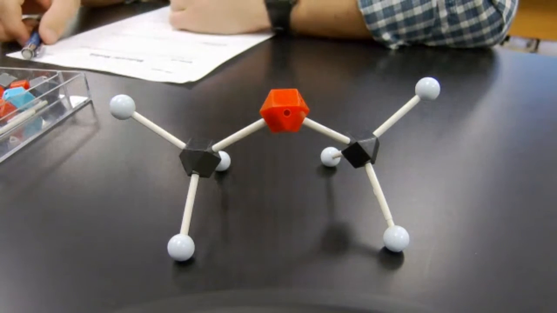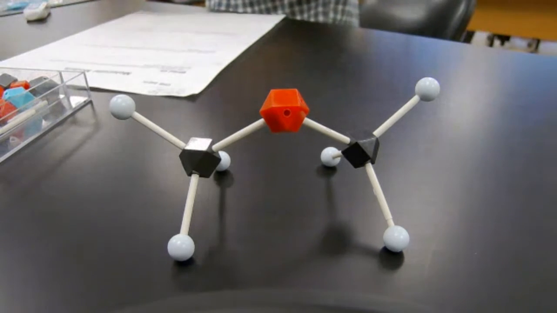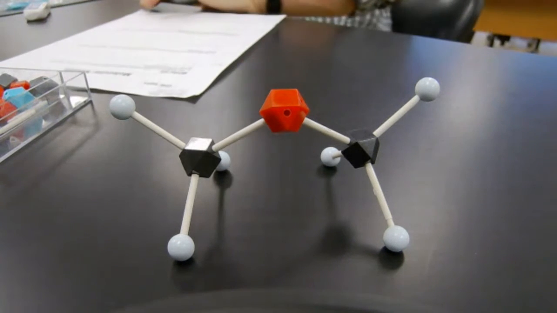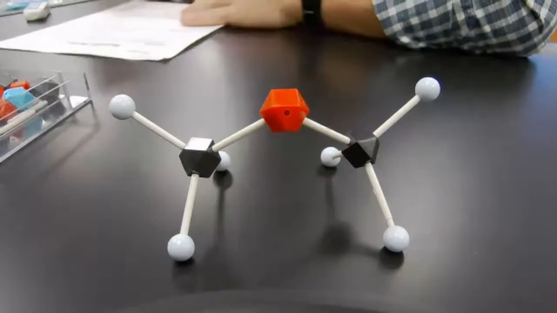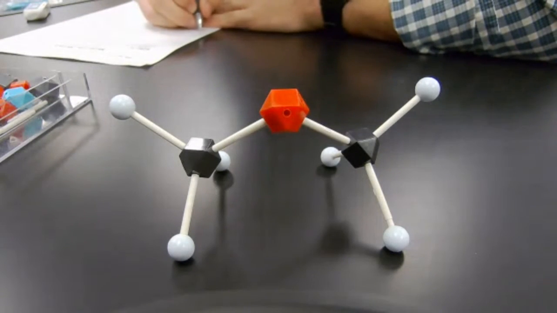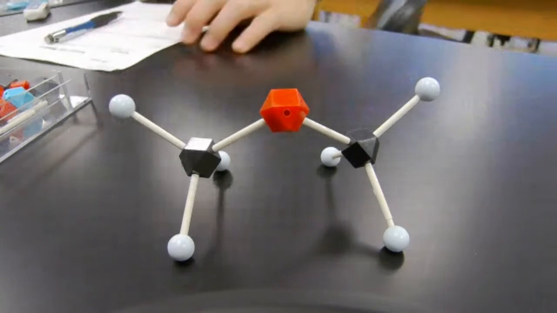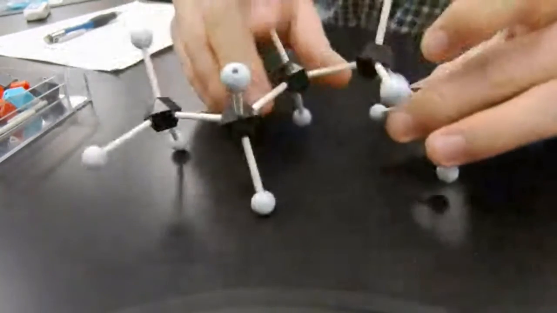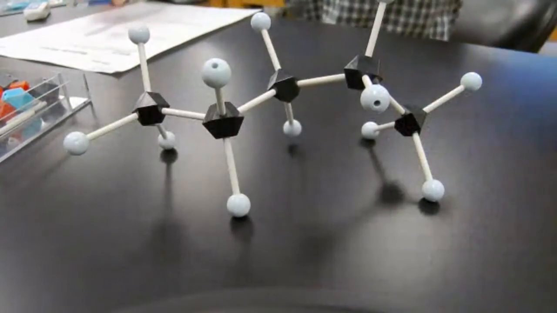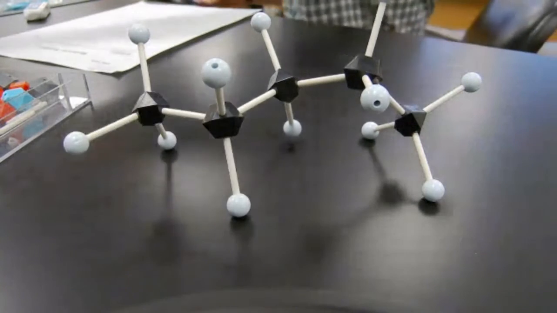This is a 7-1. Fantastic. No. All right, people, here's the first isomer for number 2.